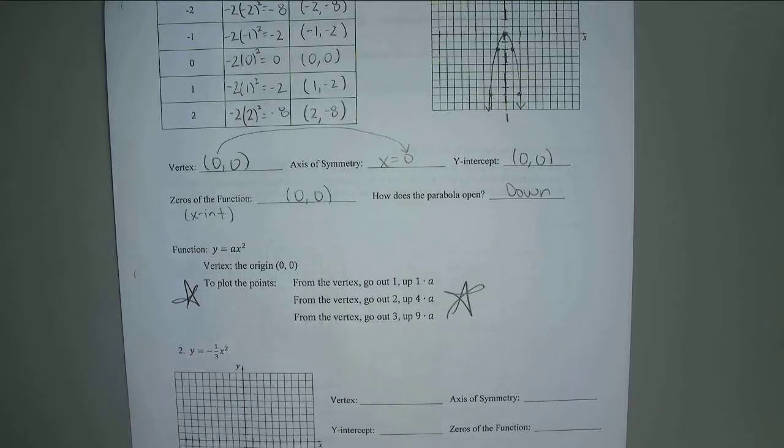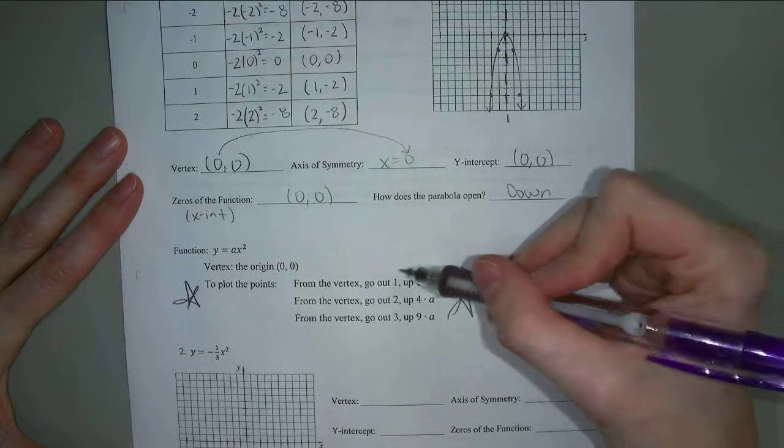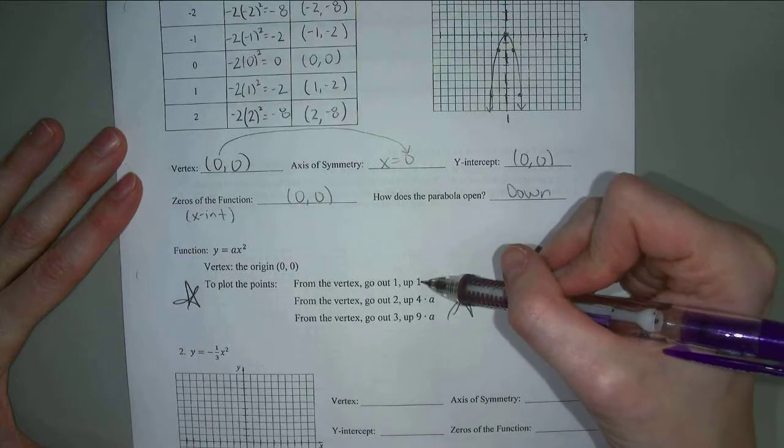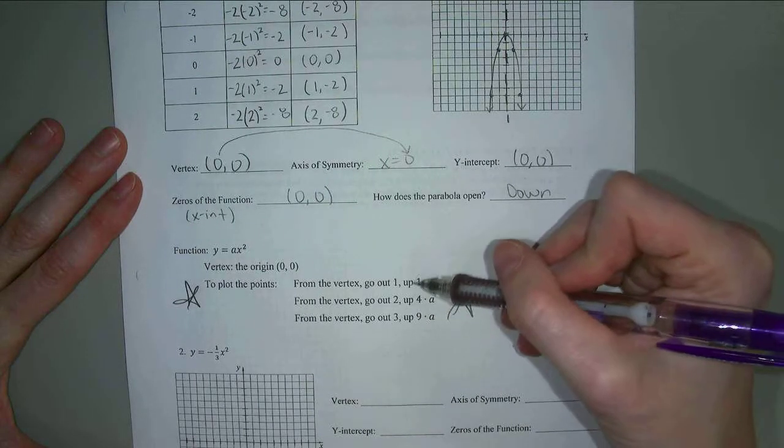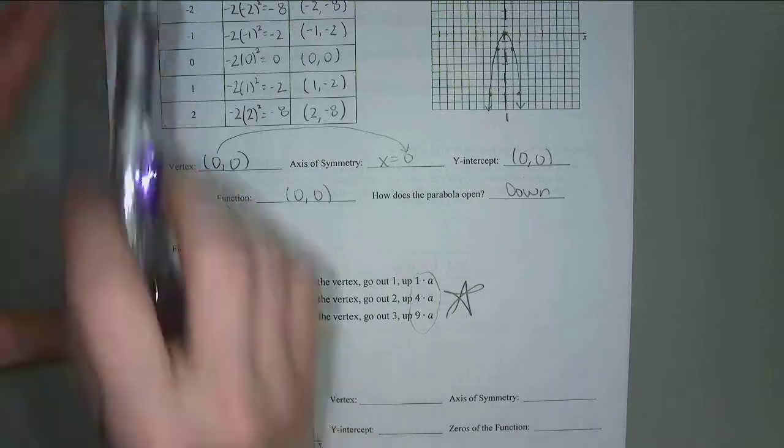Well, it depends on your A. Since our A was negative, we're going to go over 1 down, over 2 down. How much? It's always going to be those squares, right? So what's the square of 1? 1. What's the square of 2? 4, and so forth. But it's 1 times A. Remember, this stretches it.